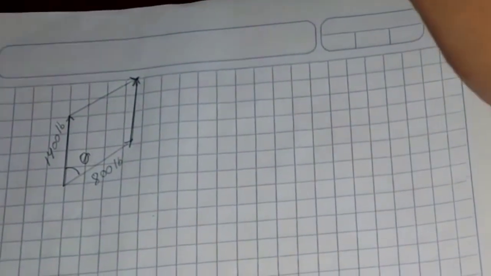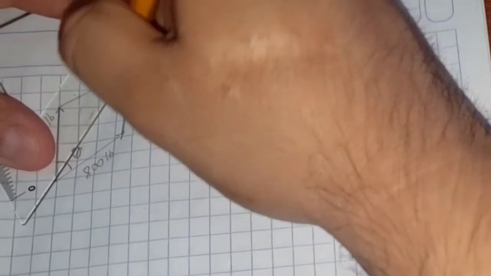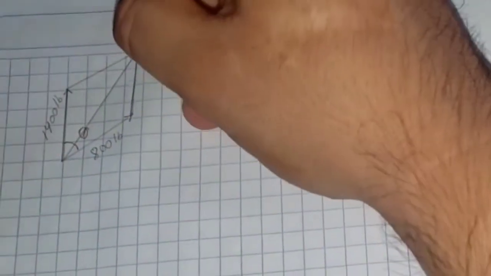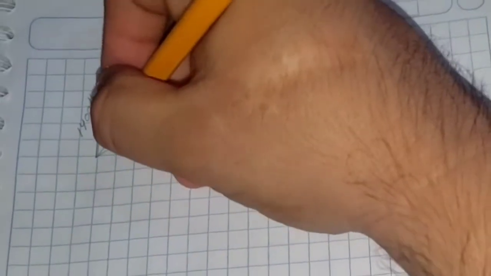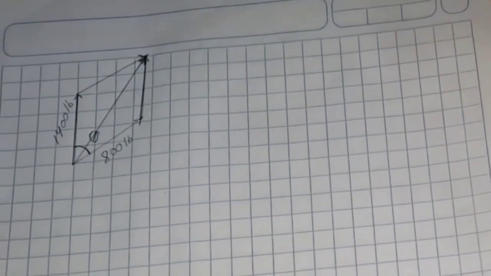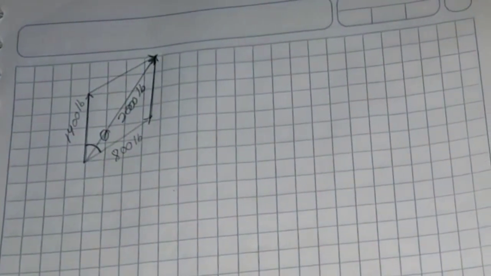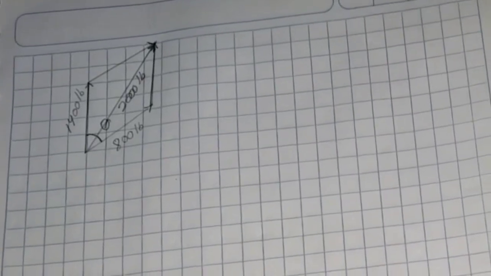And in the graphic method, we can say that the resultant is here. In the problem, we have 2000 pounds of the resultant.